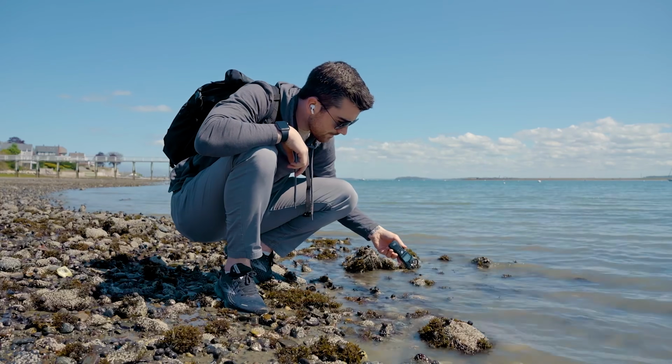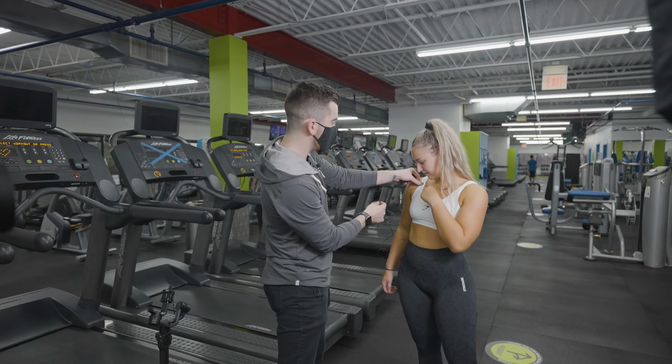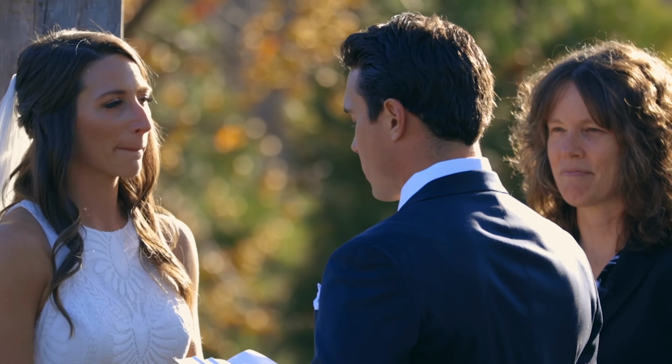I'd recommend you go with the dedicated recorder option. This way you can mic people up who are very far away from the camera and still get crystal clear audio. Or if you do have the budget, you can splurge for the wireless option like the DJI setup we mentioned earlier. This is great for commercial interviews with seated or moving subjects, miking up the groom on his wedding day so you can capture all the audio from the ceremony, and even filming YouTube content like what you're watching right now.